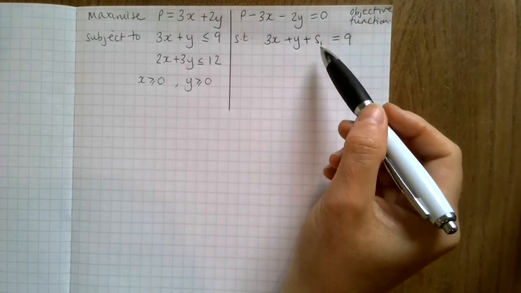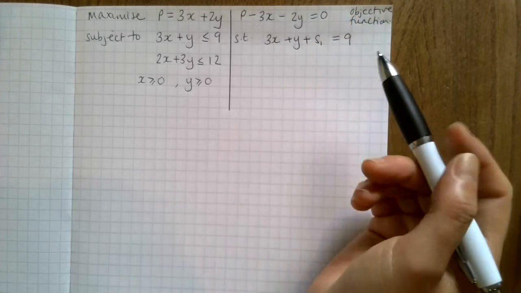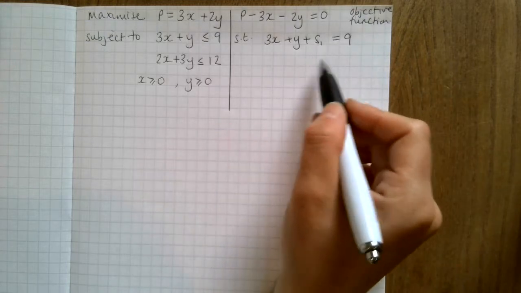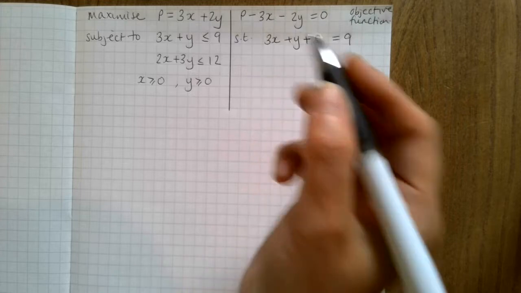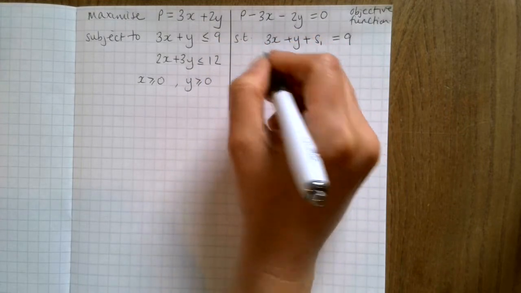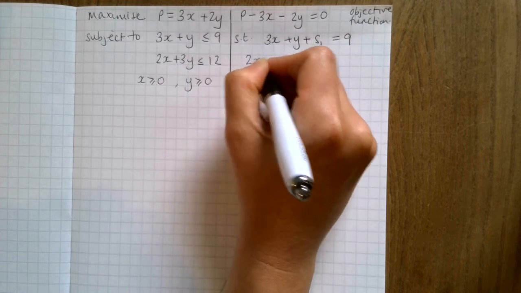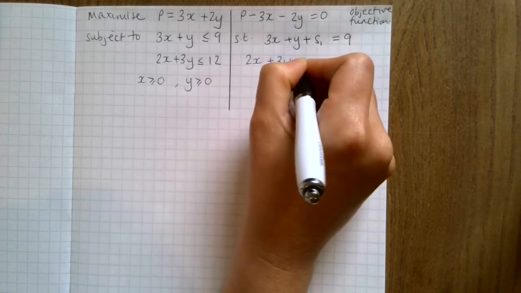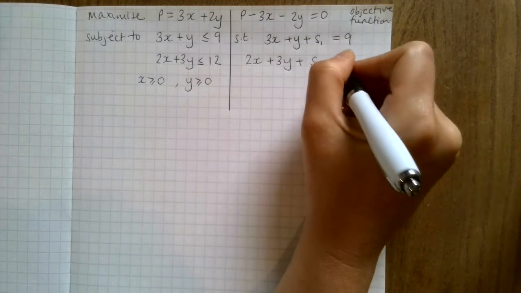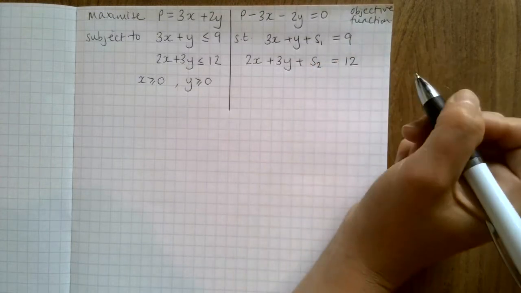I think in the book they use like P, Q, and R, or R, S, and T. It doesn't matter at all. In exams, mark schemes, they sometimes use S1, S2, and S3. So our second one is going to be 2x plus 3y plus S2. So that's going to be a different number, equals 12.